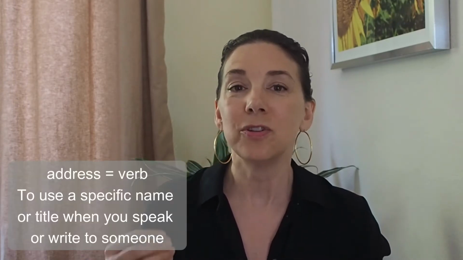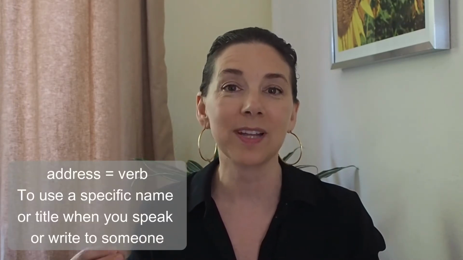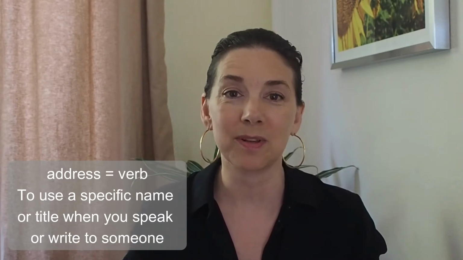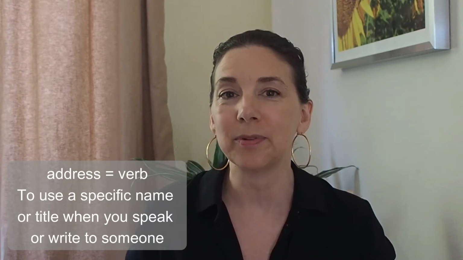The vocabulary word is address. Address is a verb here, and it has stress on the second syllable, address. Now, this is completely different from the noun address. Address is like the place that you live or the number on a street. But the verb address means to use a specific name or title when you talk to someone or write to someone. Let me give you a few examples.